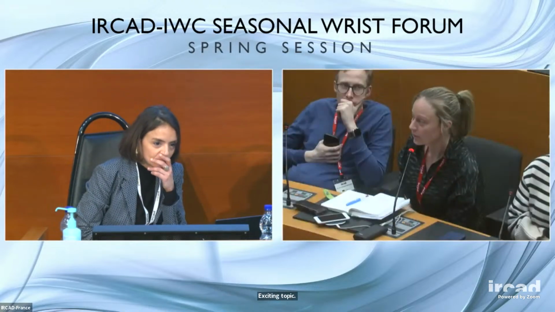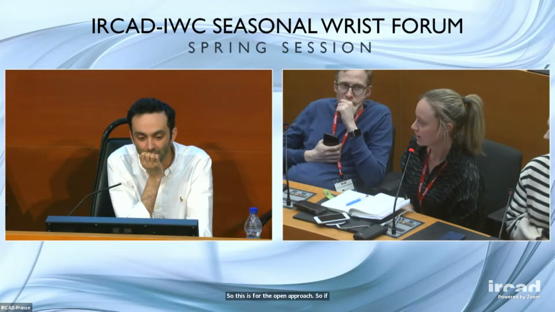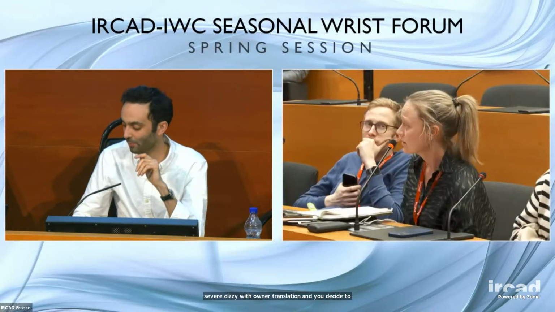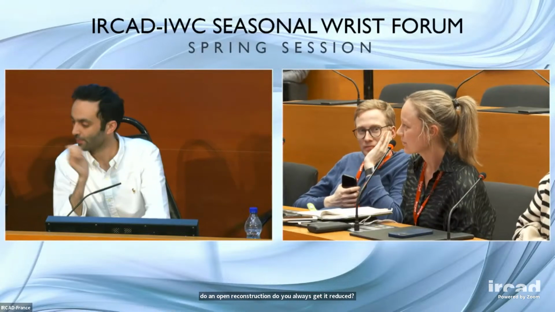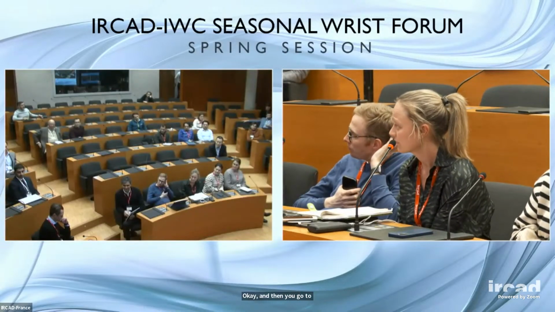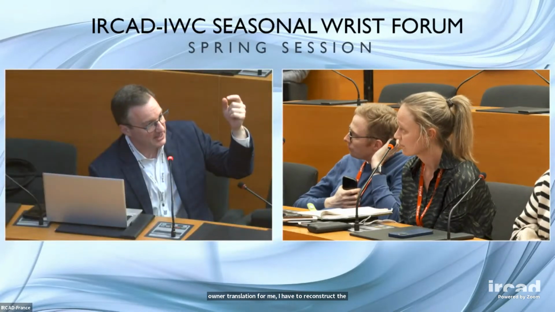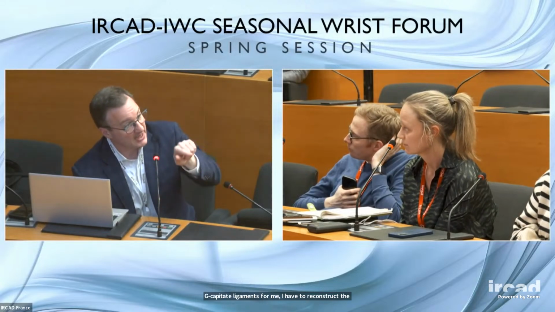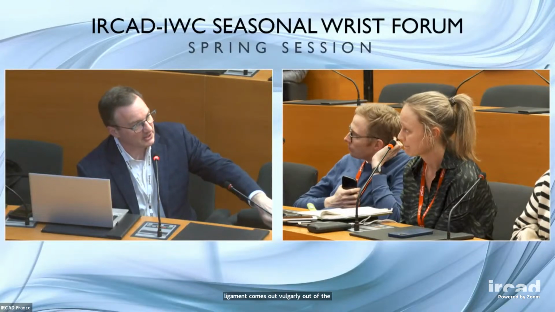So this is for the open approach. If you have a severe DISI with ulnar translation and you decide to do an open reconstruction, do you always get it reduced? Or do you go to salvage? I think if there's ulnar translation, for me, I have to reconstruct the radioscaphocapitate ligament, so it's an indication for an Anafab-type repair, because as the ligament comes out volarly out of the lunate, you have to attach it back to the radial styloid.